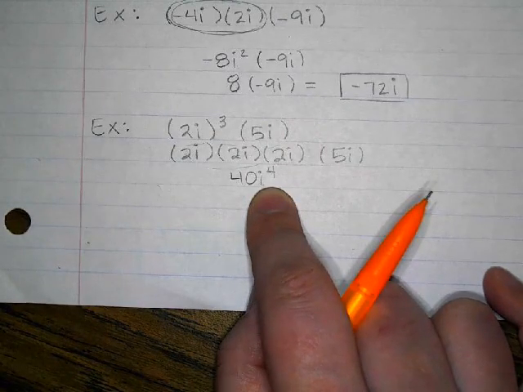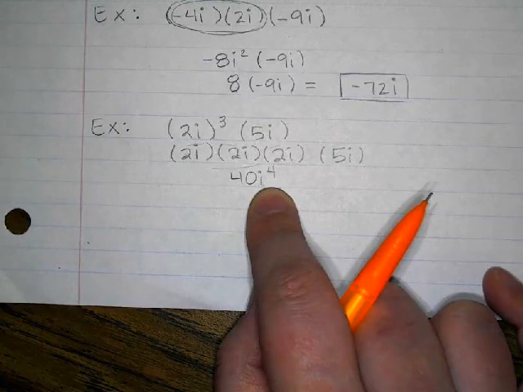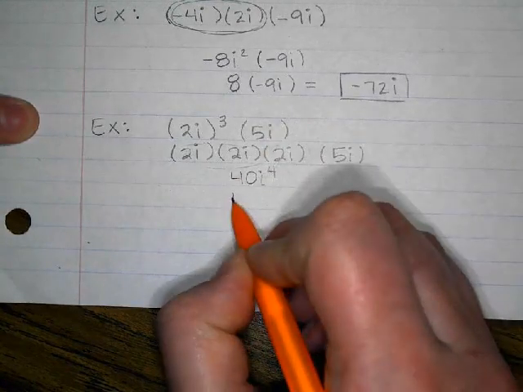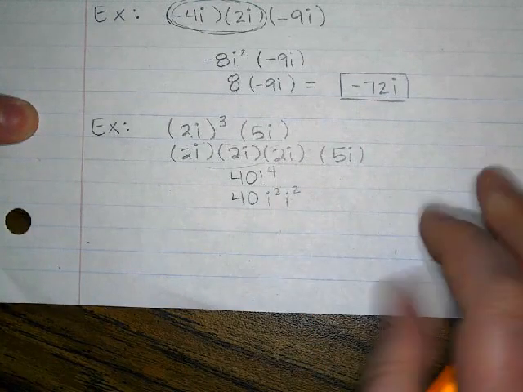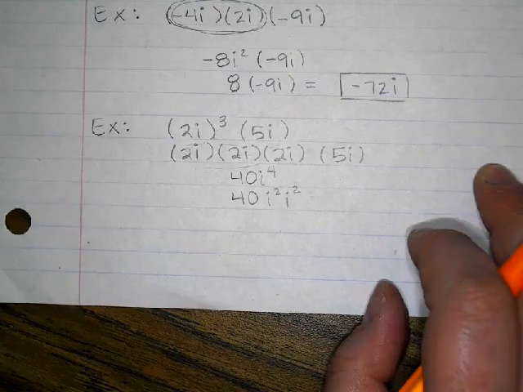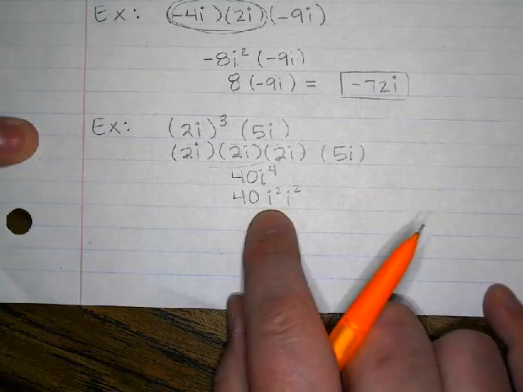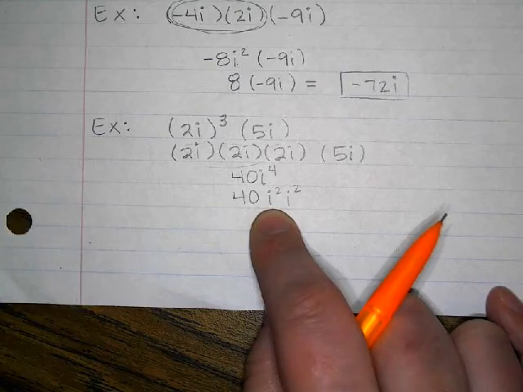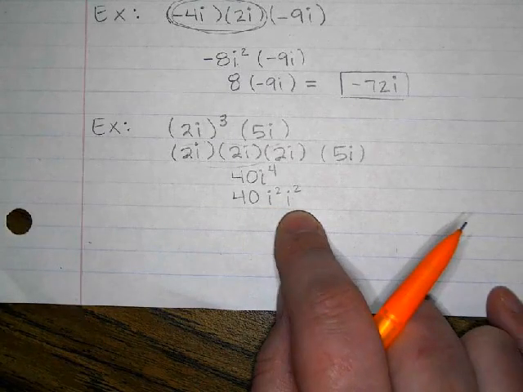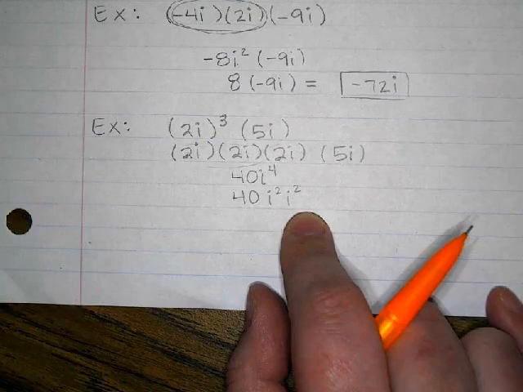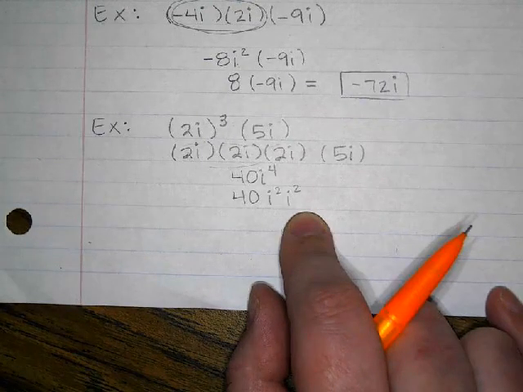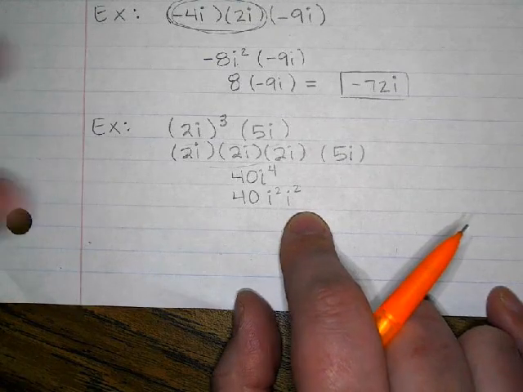2. So I'm going to think of this as 40 i squared times i squared, right? i to the fourth is i squared times i squared. Okay? So the first i squared is a negative 1. The second i squared is a negative 1. So what does it give you? Wait. Does it give you negative 40? Oh, no. Positive. It gives you positive 40, yeah.